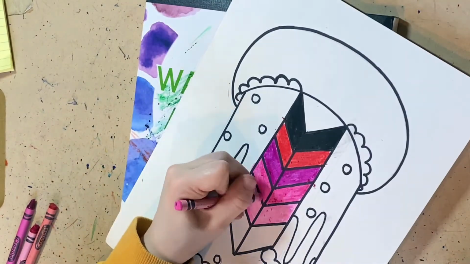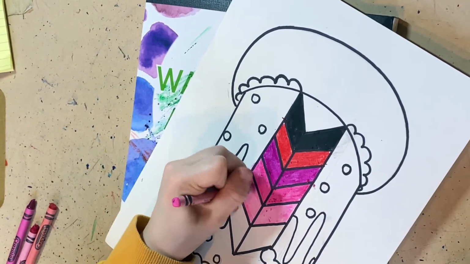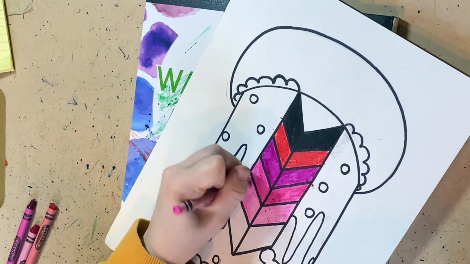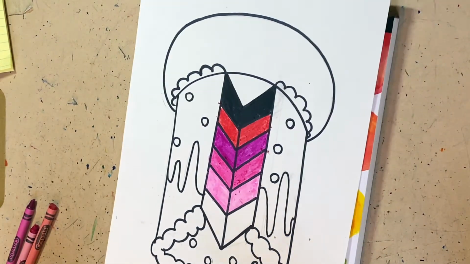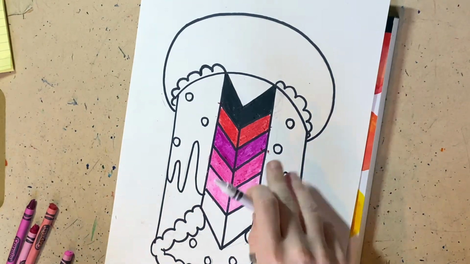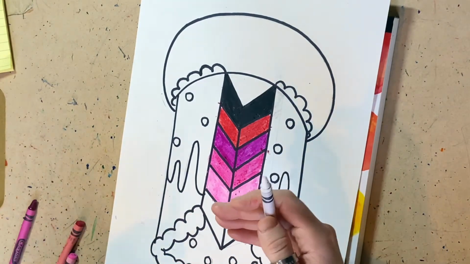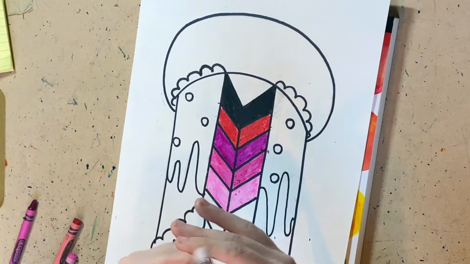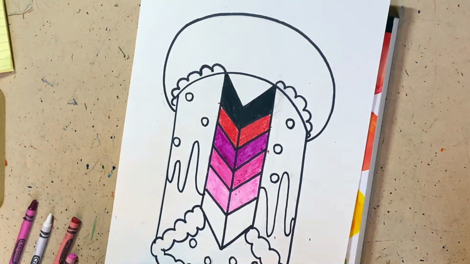Now, if you do not have pink or different colors of red, you can take, like I said, white and red, or press lightly.